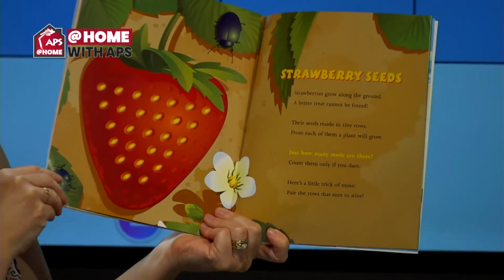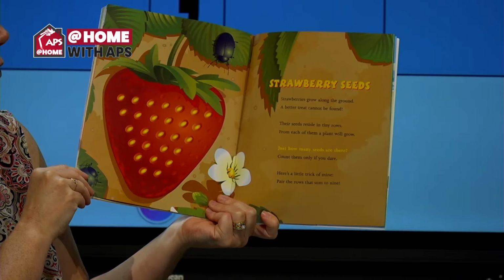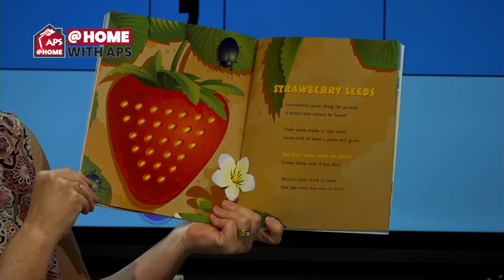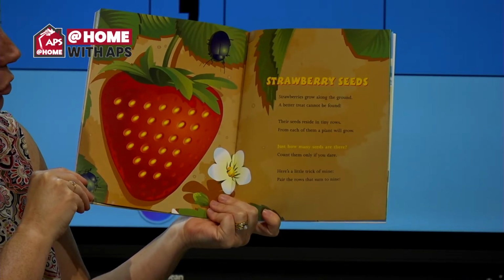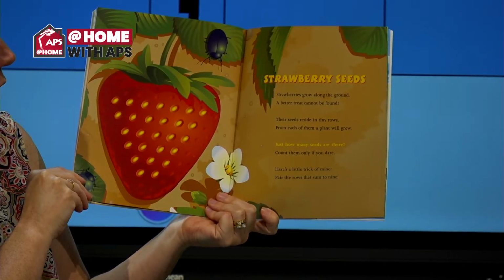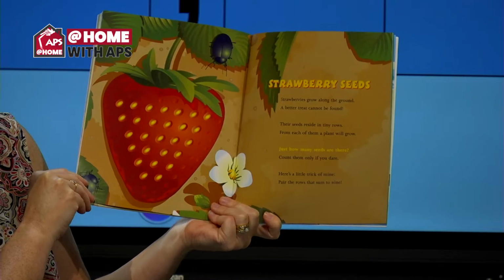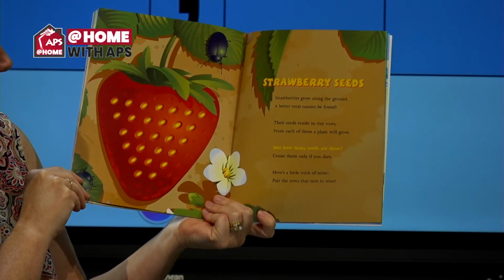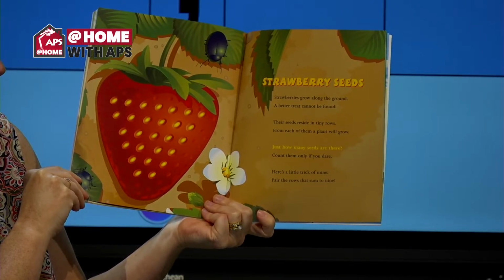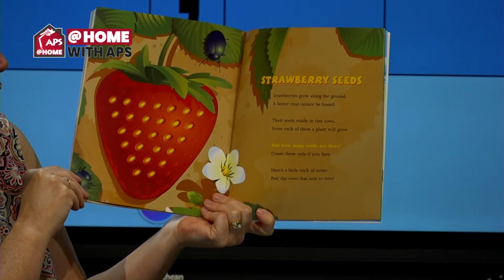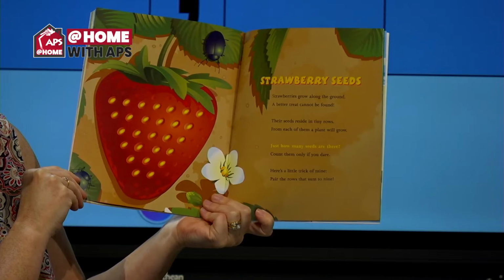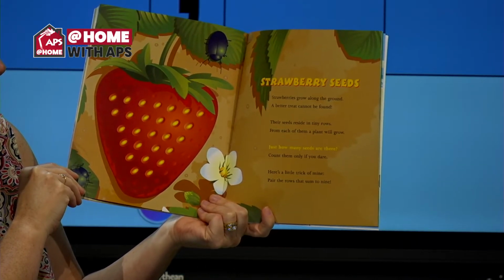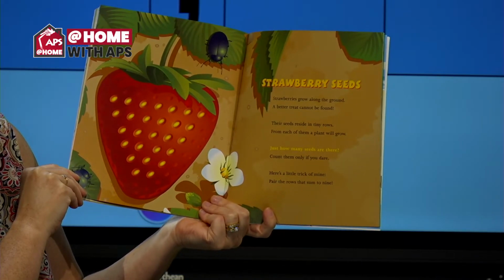Strawberry seeds. Strawberries grow along the ground. A better treat cannot be found. Their seeds reside in tiny rows. From each of them, a plant will grow. Just how many seeds are there? Count them only if you dare. Here is a little trick of mine. Pair the rows that sum to 9.